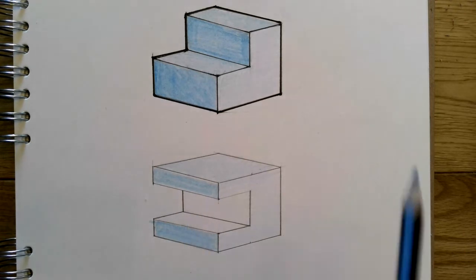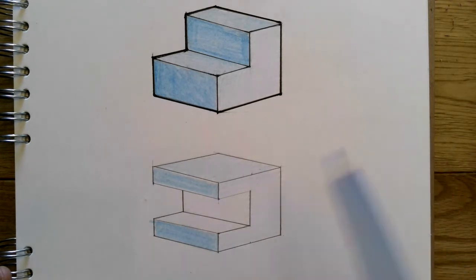Now inside here we can think of the idea of this being shaded by the top, so it probably wants to be a bit darker than before.